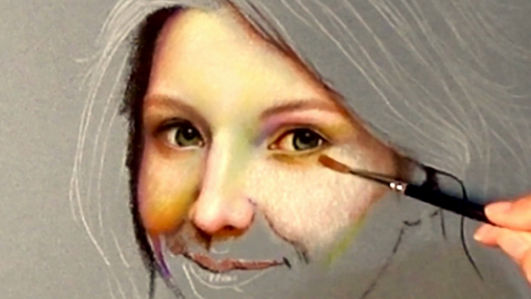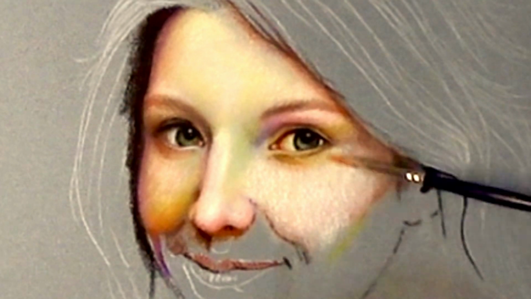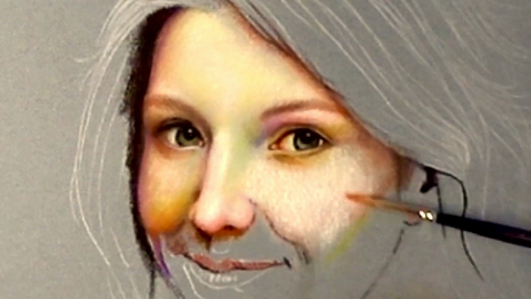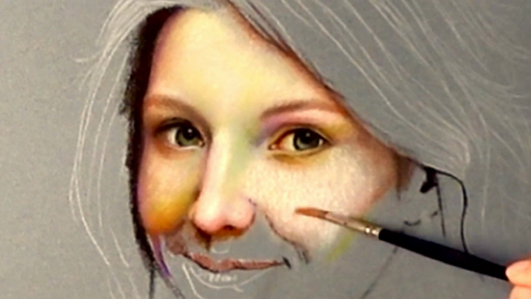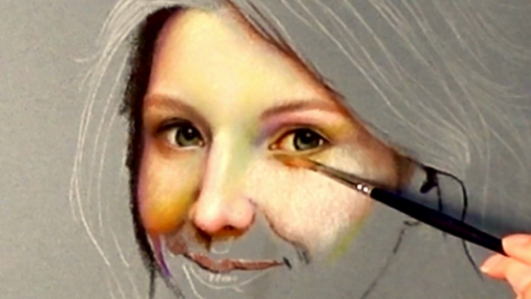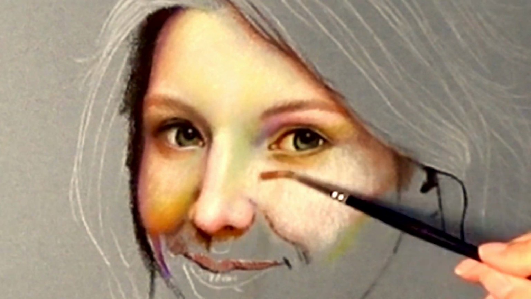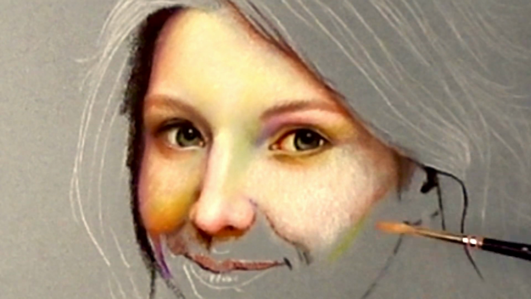And so I'll have little swatches of color on my palette. And this is the same thing that I'm doing there, okay? But I'm doing it on the paper itself, okay? And that's how you create these beautiful transitions of color, okay, and temperature. Think of it as temperature. I think of it as temperature changes, okay?